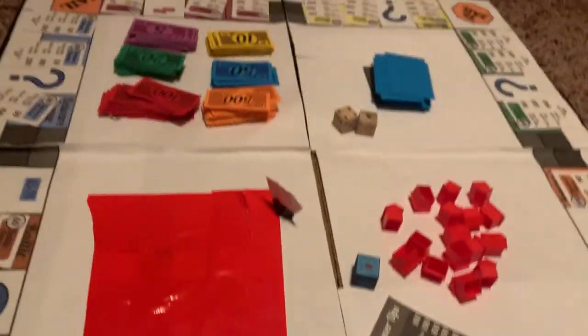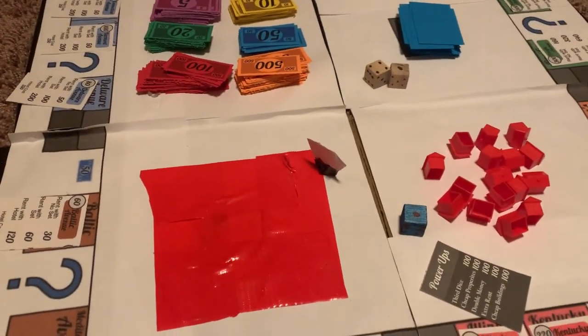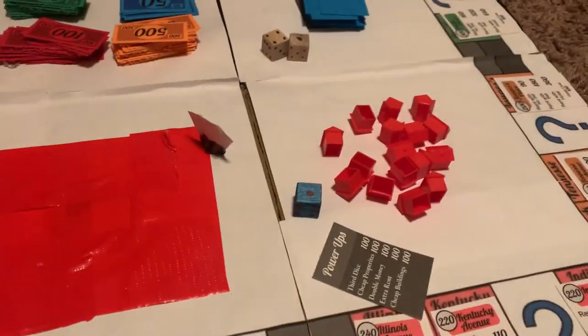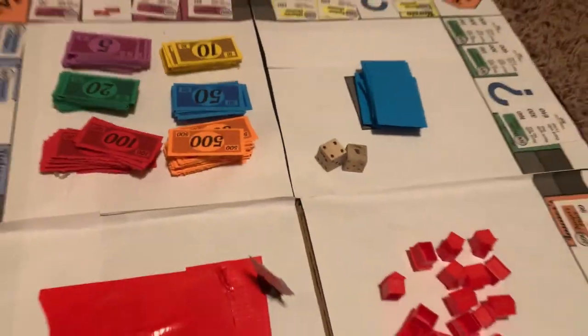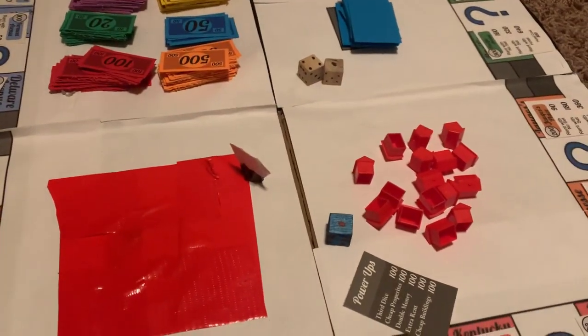And yeah, that's just kind of the additions I made. No real other changes other than I merged chance and community chest cards into just one deck of cards. I don't know, they both seem kind of pointless.